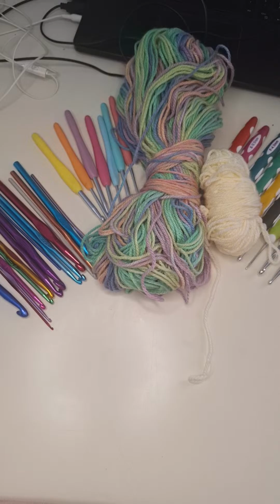So most beginners think they need fancy tools when just starting. Just start with one hook and yarn, just acrylic, which is very cheap where I am here. And also just a regular scissors, a yarn needle, and yeah.